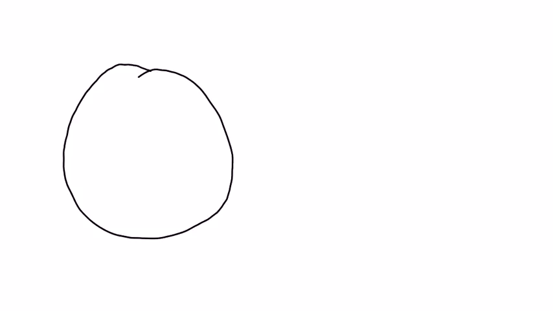Number 11. We have a circle again, center O. We have a tangent, and that's at point A. At point B, we have a secant going through there.